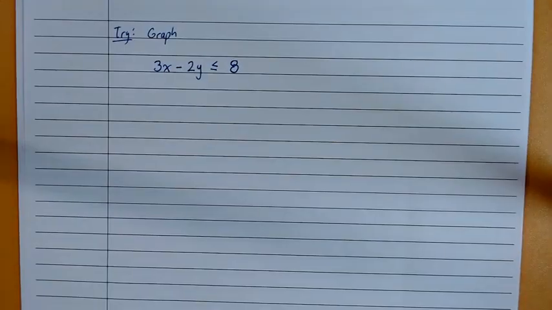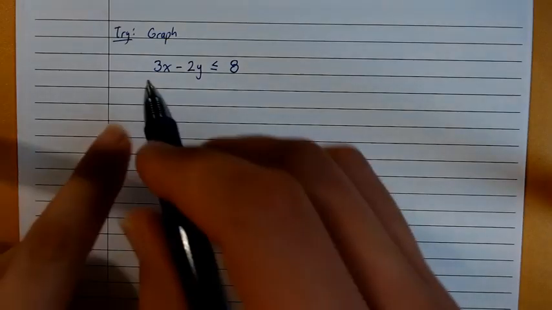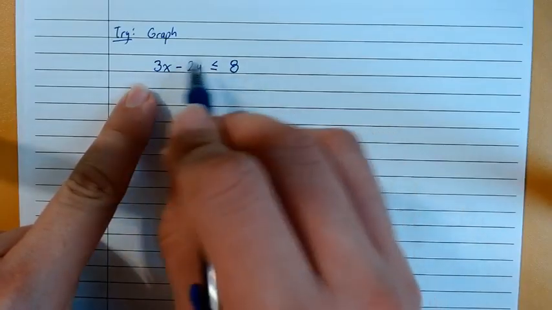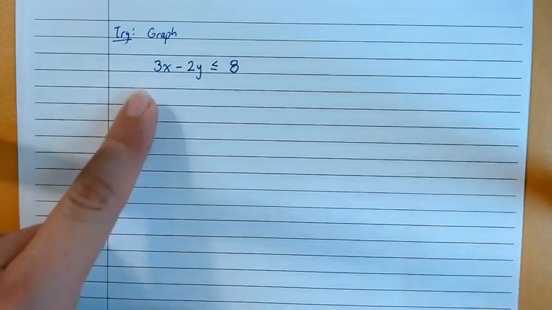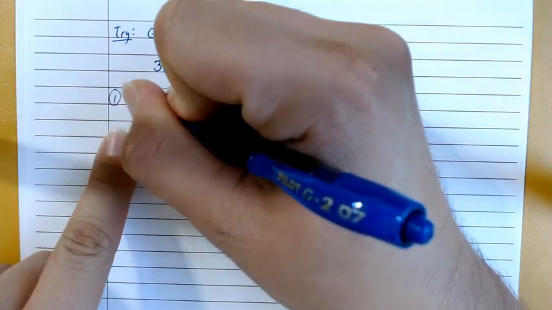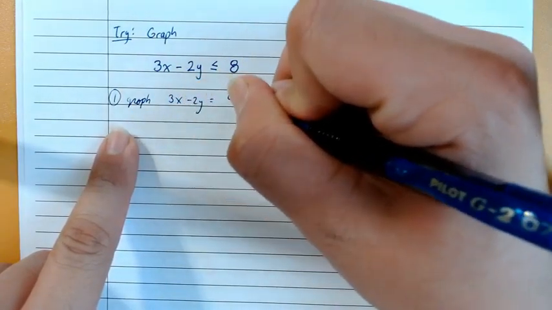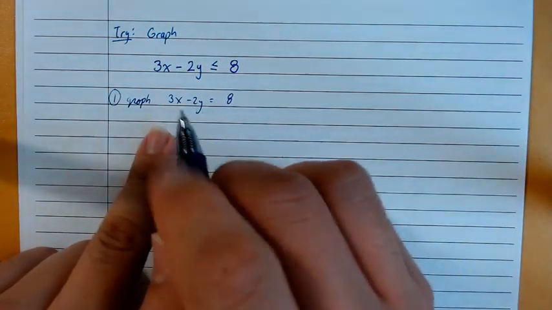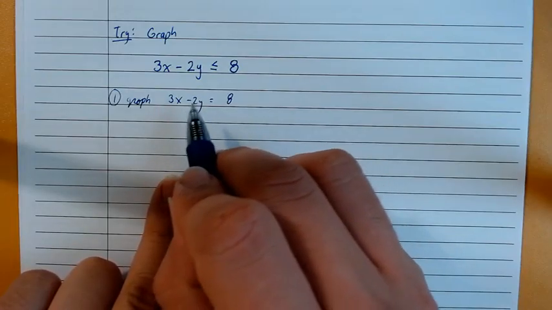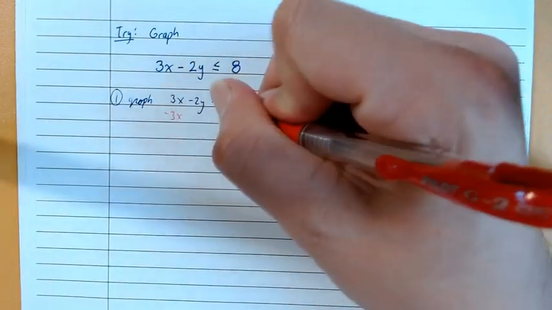All right, so let's give that a try. We're going to start off by graphing the equation, replacing this with an equal sign. We're going to graph 3x minus 2y equals 8. Here we can find individual solutions and connect the dots, or we can write this in slope-intercept form and use that to graph. It doesn't really matter which way we go about it, as long as we form a graph.